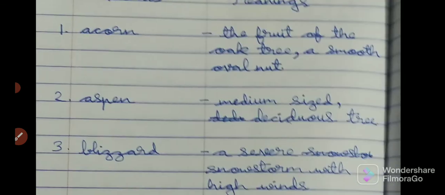Aspen, medium-sized deciduous trees. Deciduous यानी जहाँ पे ज़्यादा ठंडी गर्म नहीं होती, एक टाइप के ट्रीज होते हैं, ट्रॉपिकल डेसिडियस. तो डेसिडियस फॉरेस्ट जो पत्ते झड़ते हैं जिन प्लांट्स के, उनको डेसिडियस फॉरेस्ट बोलते हैं, और वहाँ जो ट्रीज होते हैं उनको डेसिडियस ट्रीज.